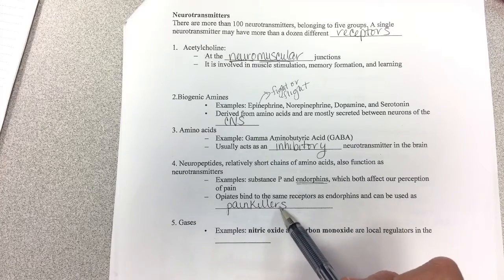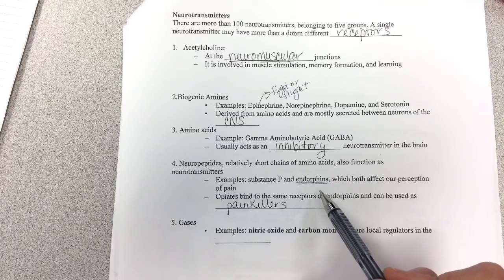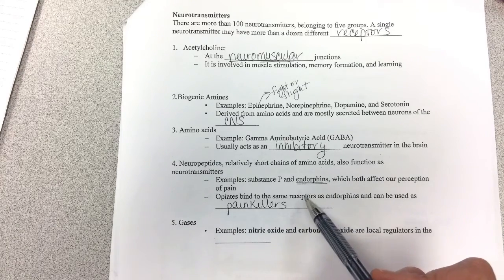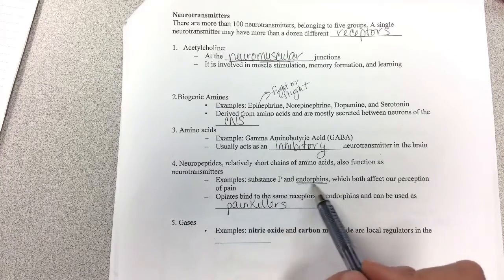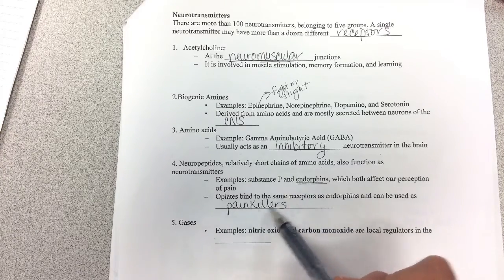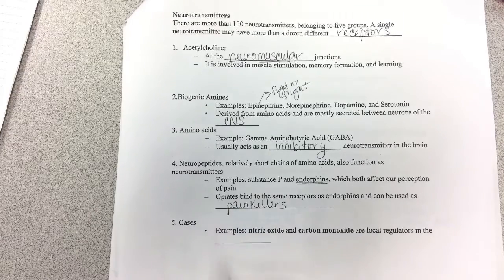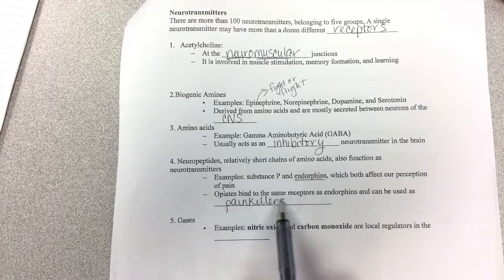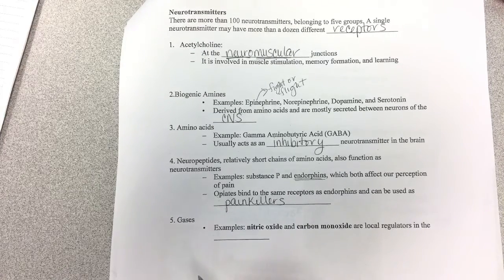These are also inhibitory because they stop the transmission down the neuron, and so therefore we don't feel it or sense it in our central nervous system as pain because it stops the signal from happening. And so we made artificial opiates that we put into our body that act the same and bind to the same receptors.